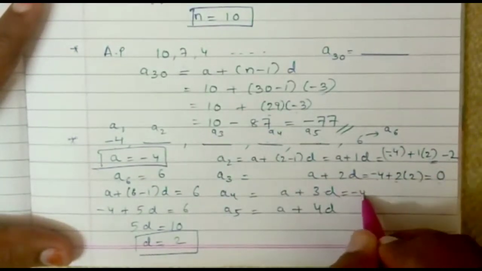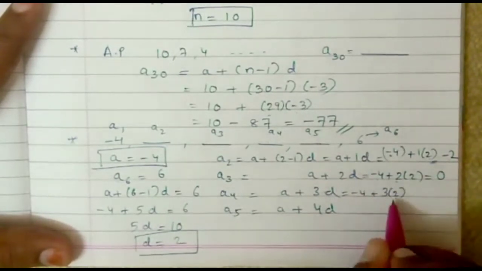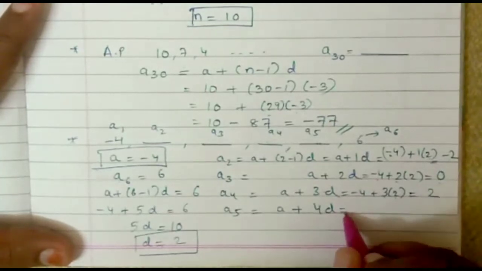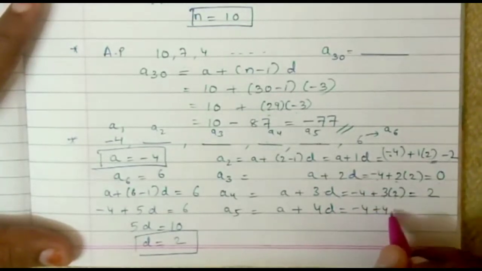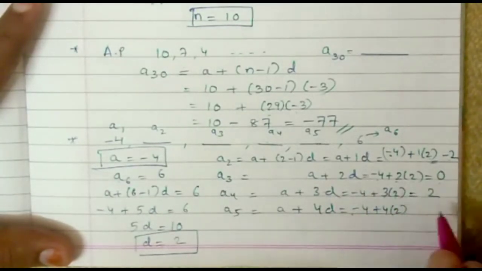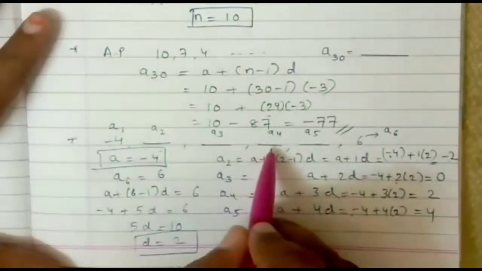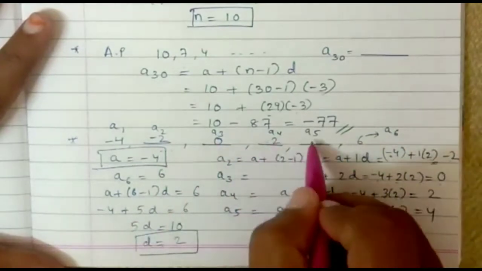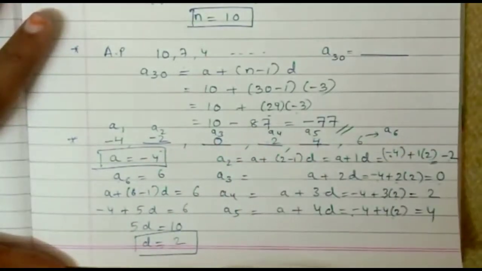A4 will be minus 4 plus 3 times 2. So 3 twos are 6, 6 minus 4 will be equal to 2. Same way the last one, minus 4 plus 4 times 2, 4 twos are 8, 8 minus 4 will be 4. So these terms will be, A2 will be minus 2, then 0, then 2 and then 4. In this way you can find out the values.